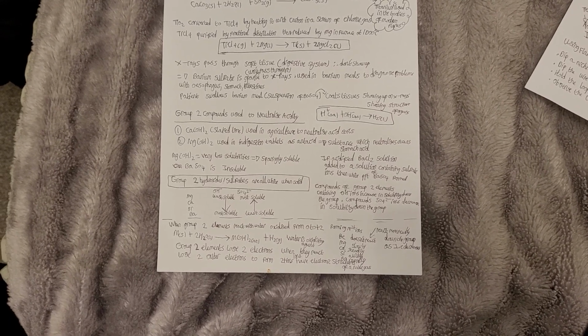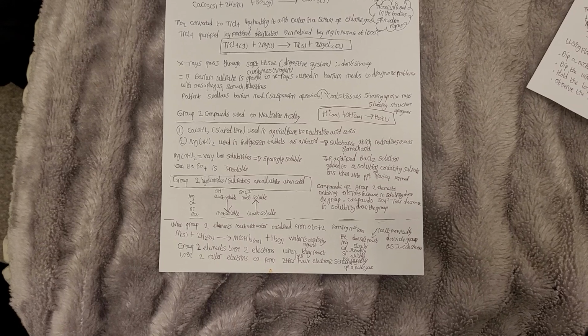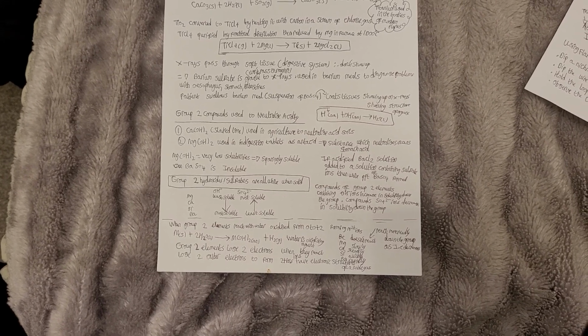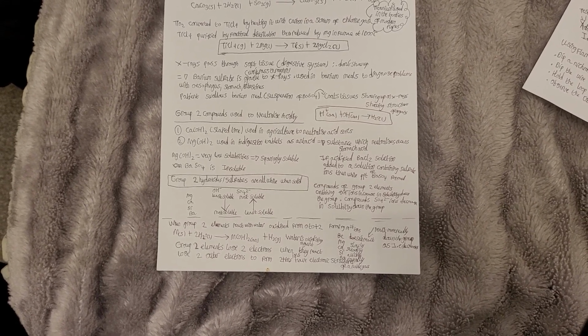Water is an oxidizing agent. Group 2 elements lose 2 electrons when they react. They lose 2 outer electrons, form 2+ ions, and they have the electronic structure of a noble gas.